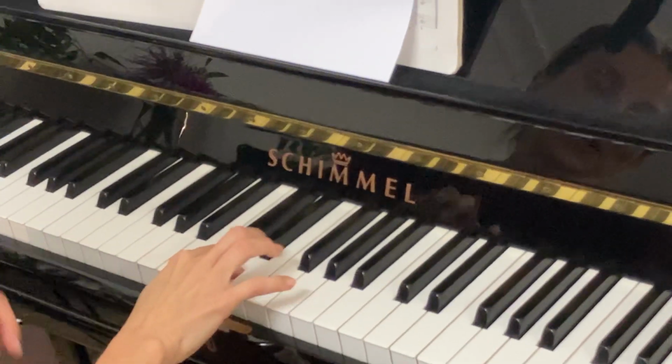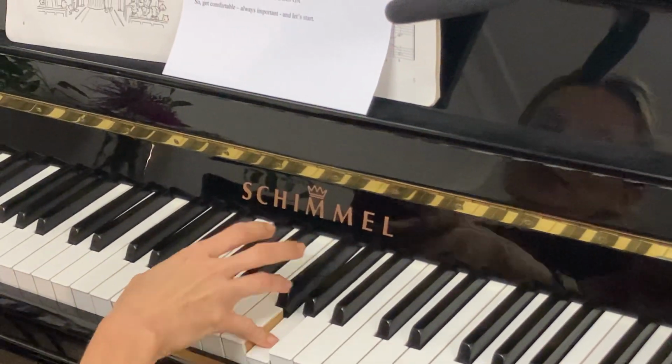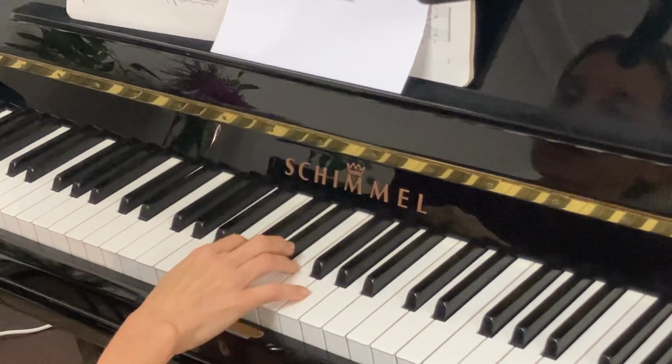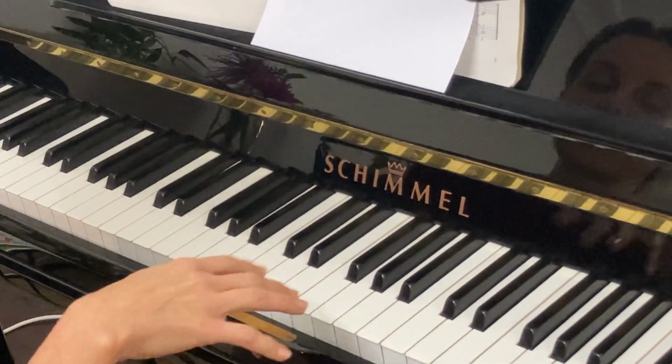I have my dog here as well. I have a little toy poodle and he's trying to play with me, so sorry, I'm a little bit distracted.